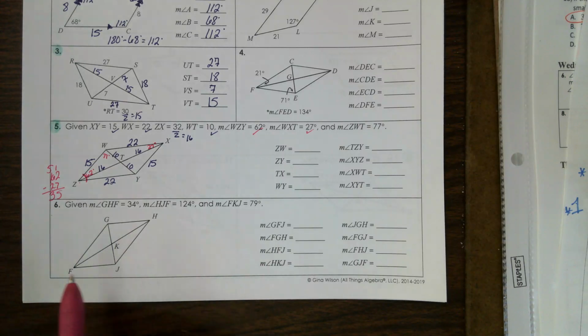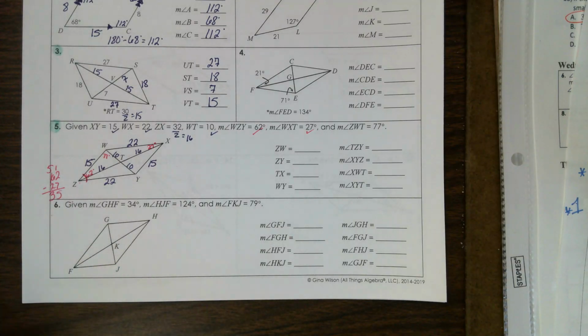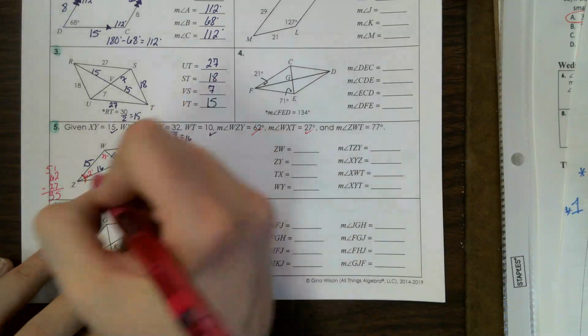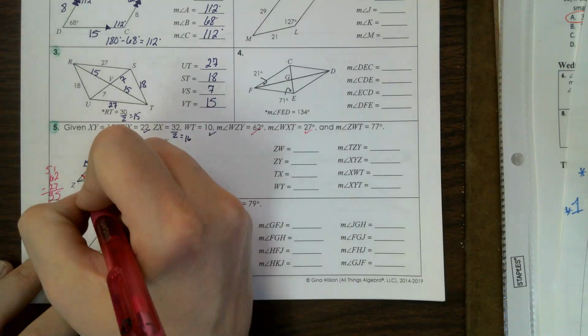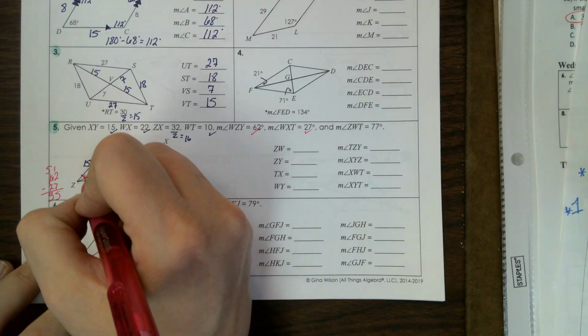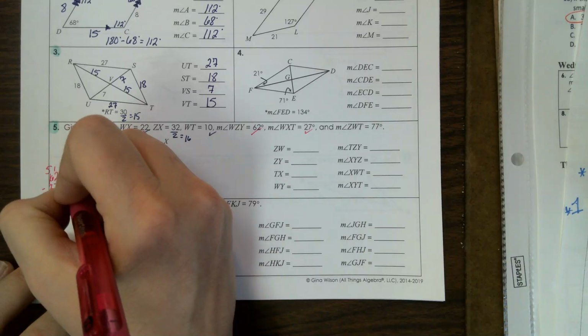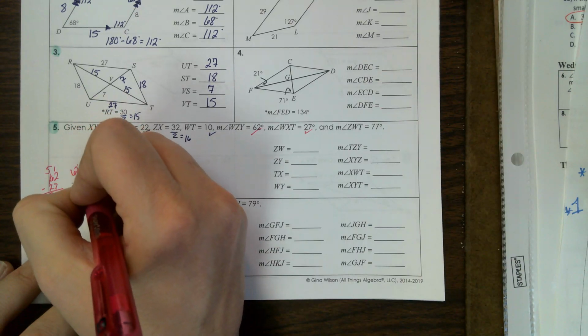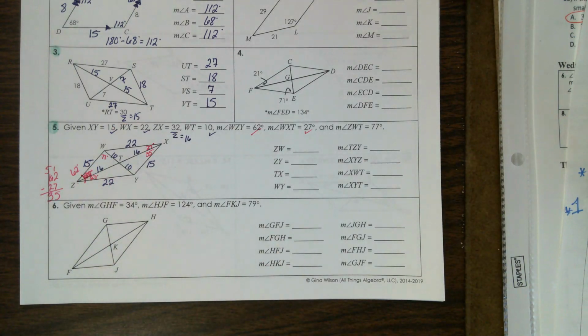Did I count wrong? 62. So that means this other missing side would be 35. Sorry. So, well, I'm going to change this. I'm going to put the whole thing is 62 degrees. This is 35. This is 27 by alternate interior angles.